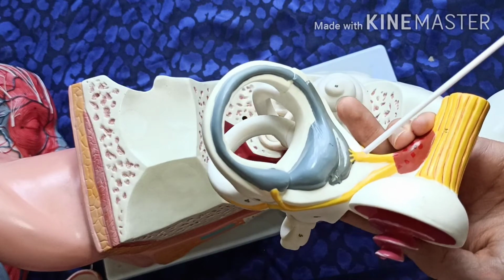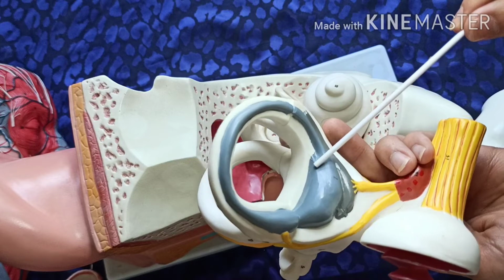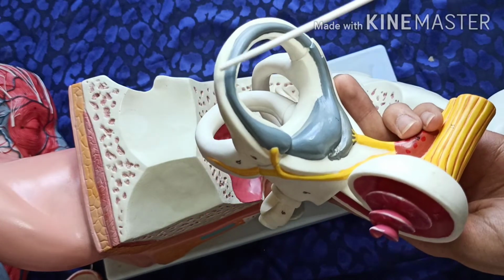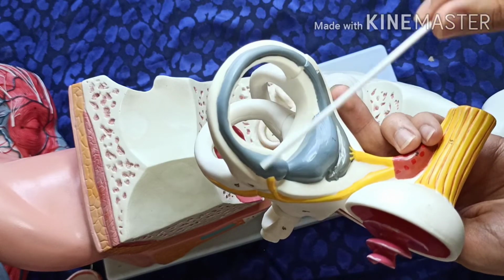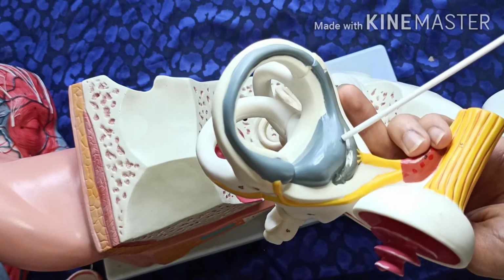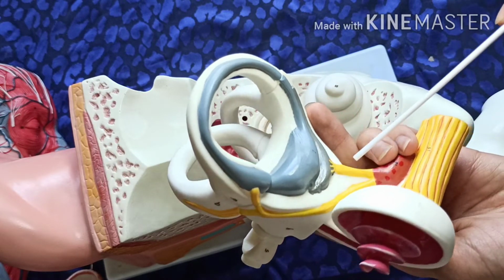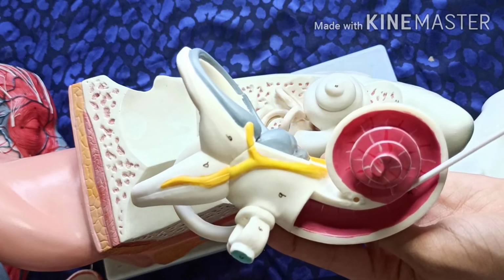We also have the utricle, which is the larger of the two sacs and is connected to the three semicircular ducts. We also have the saccule. This is the saccule, which is connected from the inside with the cochlear duct.